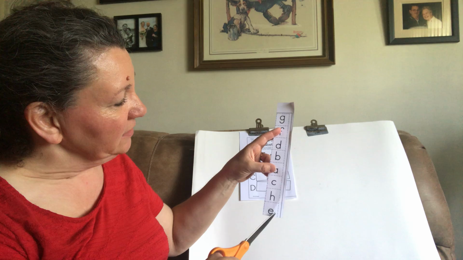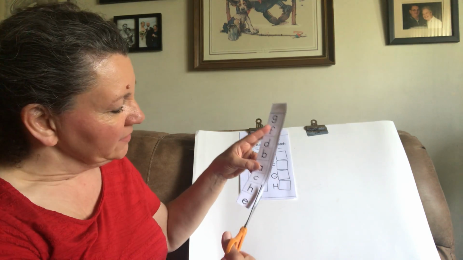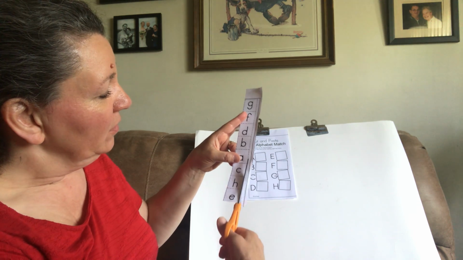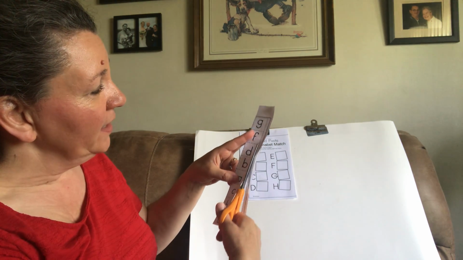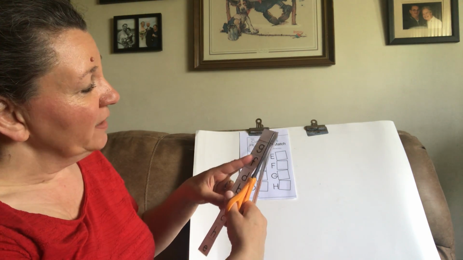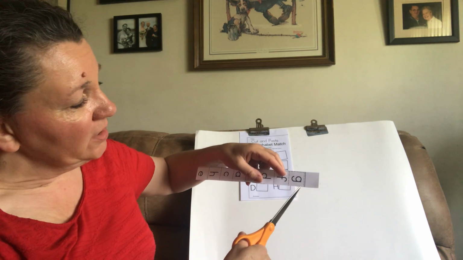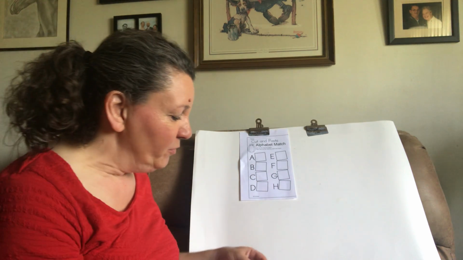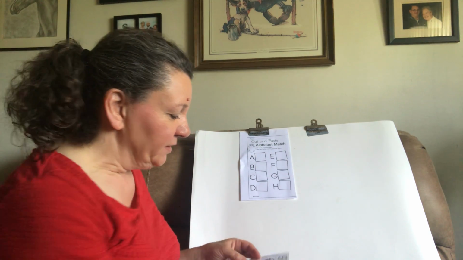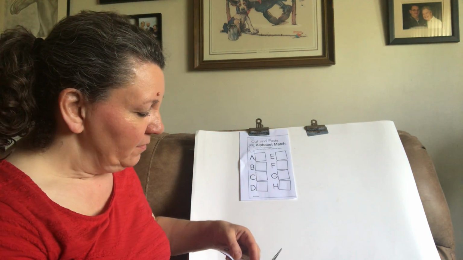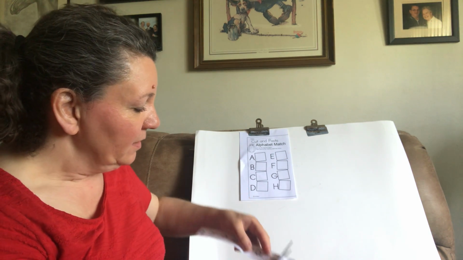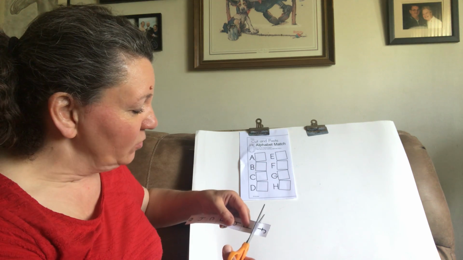You want to do this dotted line all the way across your paper, all the way to the other side of the page. And then you're going to cut your other dotted lines. We're going to separate all of our letters, and we'll put our letters on your table. All right, so cut all your letters and put them on your table so you can see all of your letters.